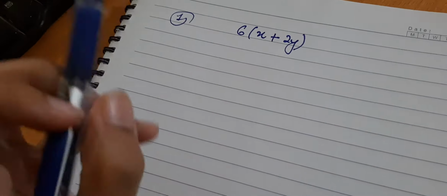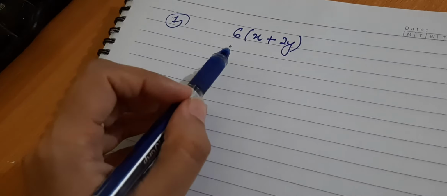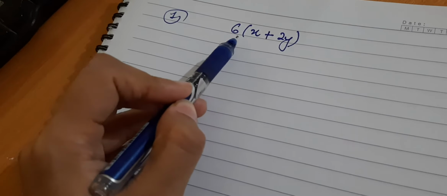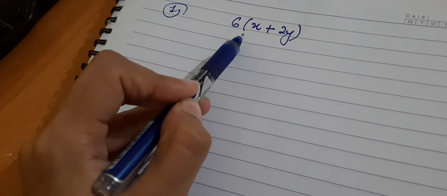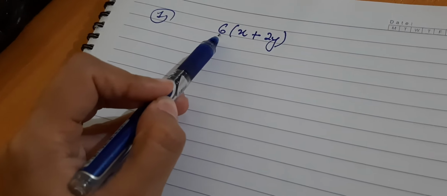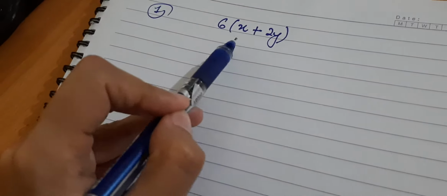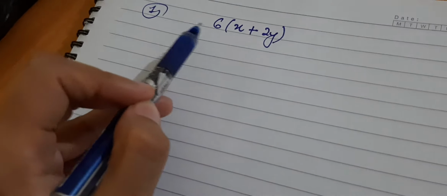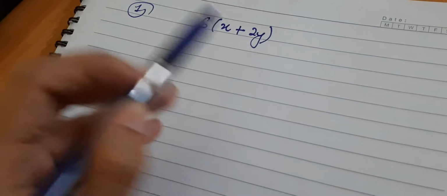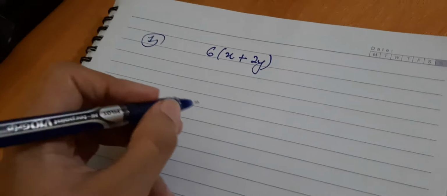So now, as I have told you before, when a number is outside a bracket and there is no sign between the number and the bracket, it means that this number is multiplying with the expression inside the bracket. So we are going to multiply the 6 with x and then with 2y. Here's how.